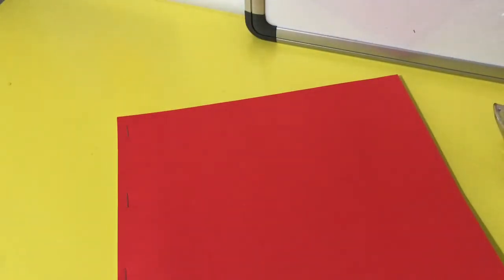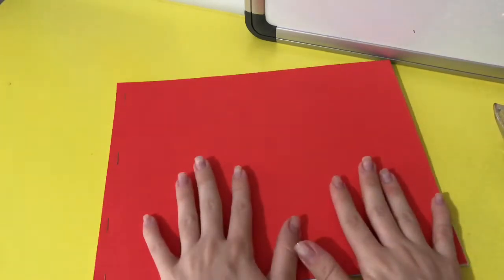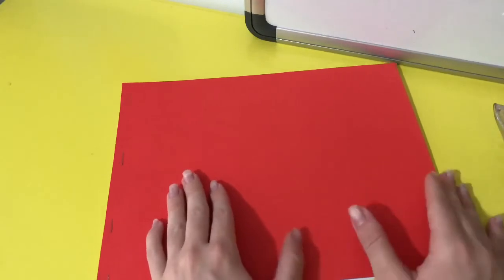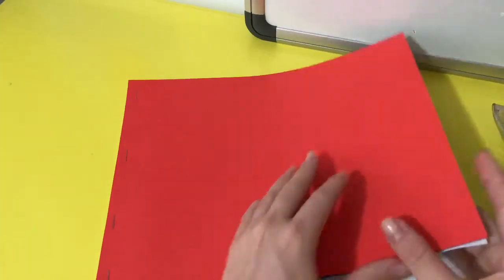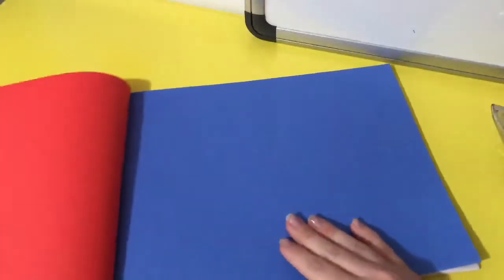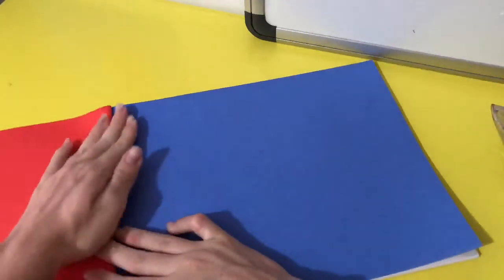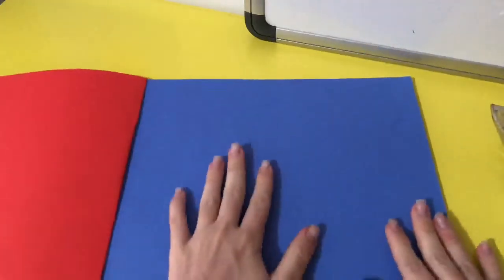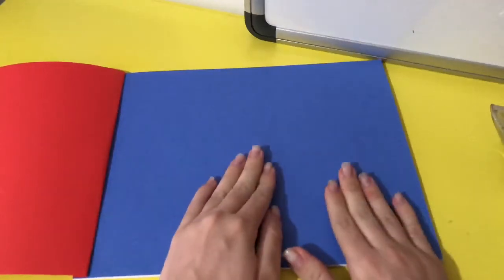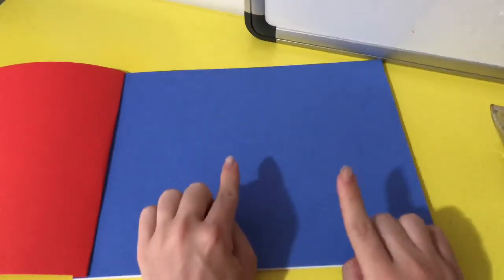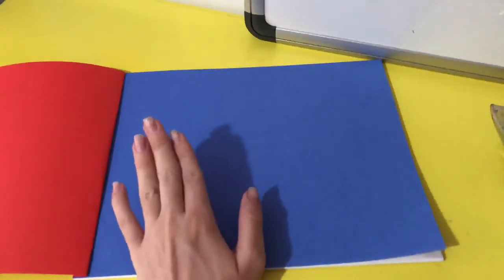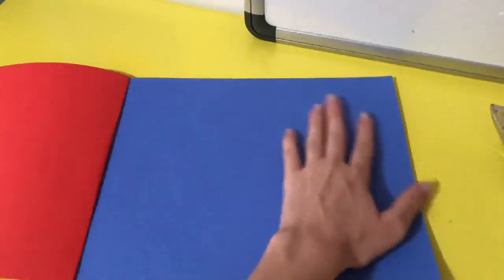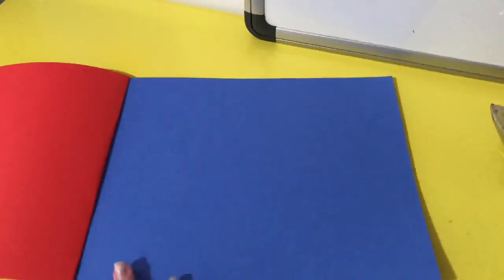Alrighty-o. So we need our workbook. Remember I said we needed it at the beginning of our video. So get your workbook out, make sure it's in front of you, and I want you to open your booklet to the very first page. Now your first page should be painted in, what color are my hands touching? Blue. Great job.